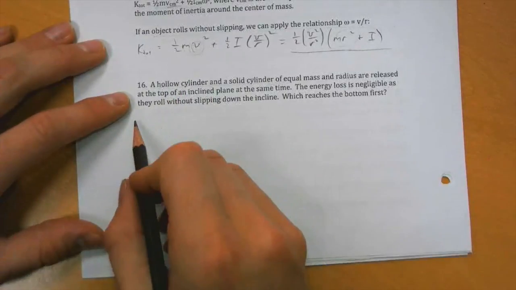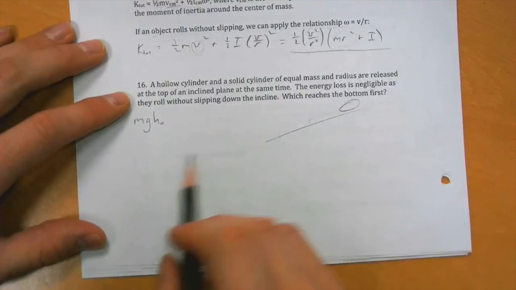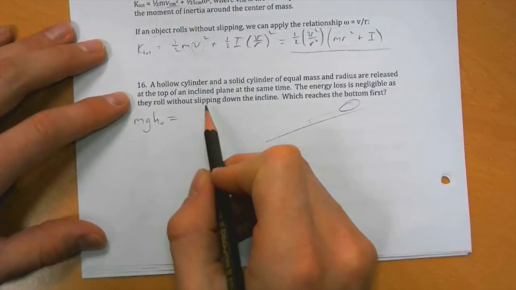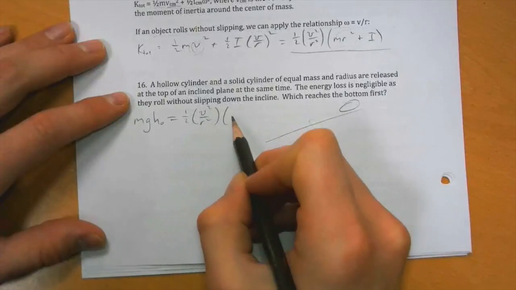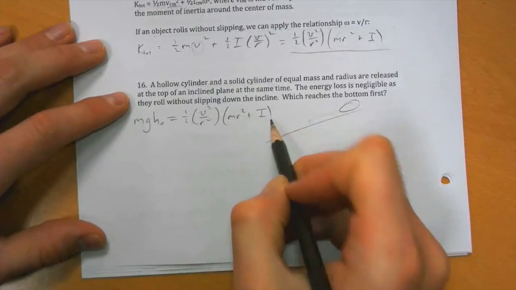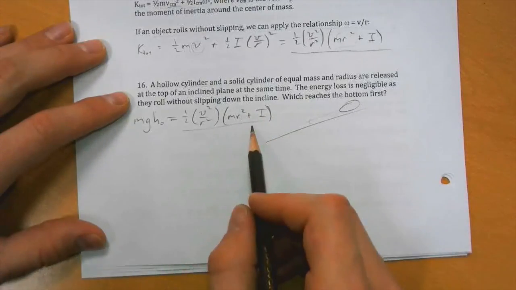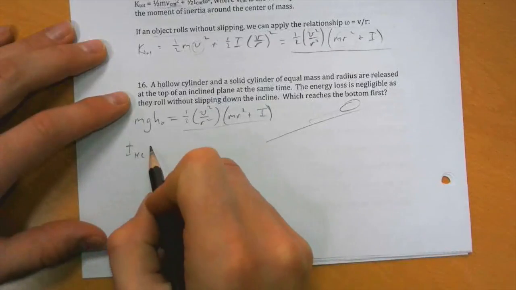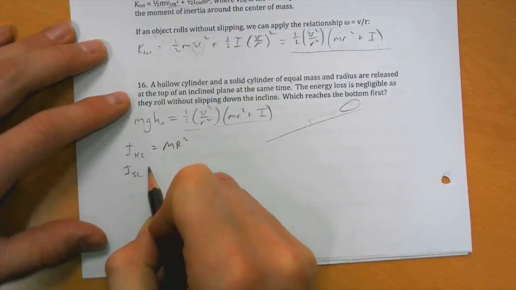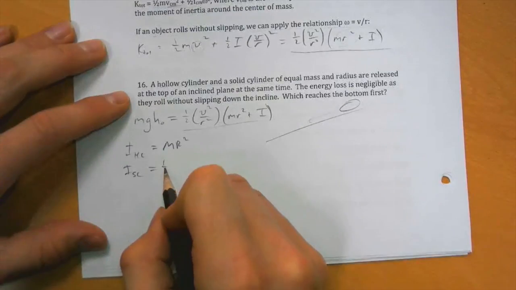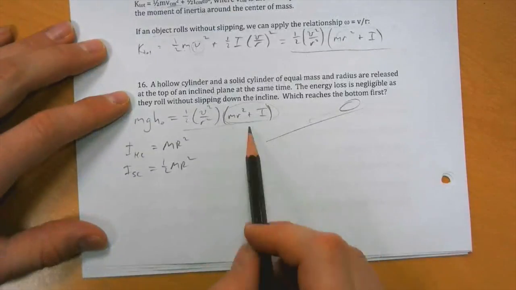Well, they both start out with some mgh. They're at the top of an incline and then they're rolling down, and that is turning into kinetic energy. So both of them wind up with this amount of kinetic energy at the bottom. So what's the difference? Well, for a hollow cylinder, we have I equals mr squared. For a solid cylinder, we have I equals 1/2 mr squared.